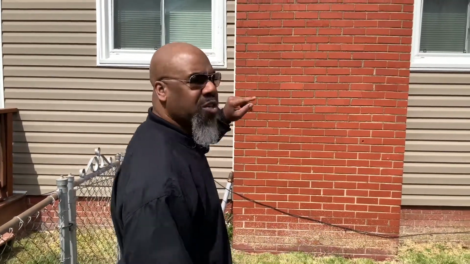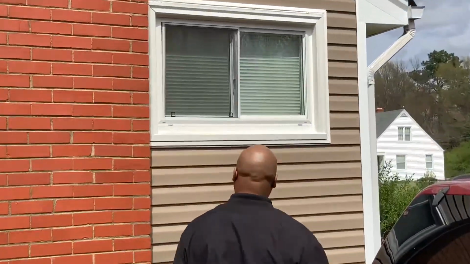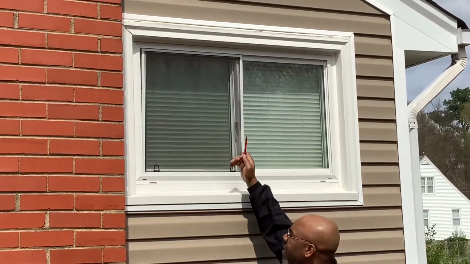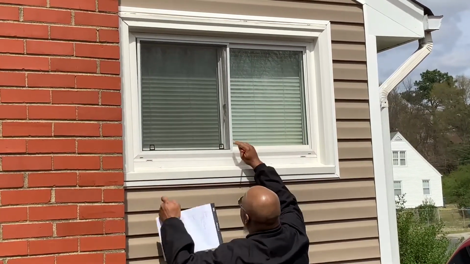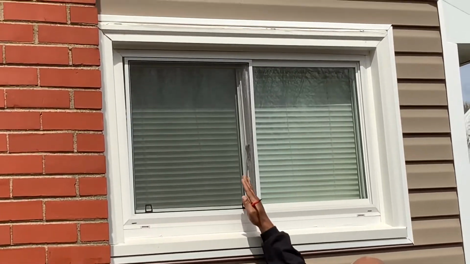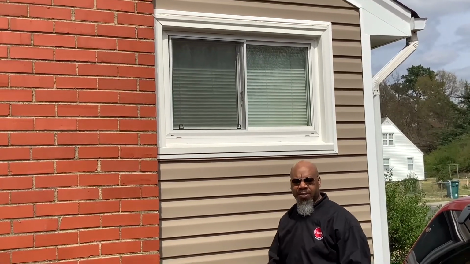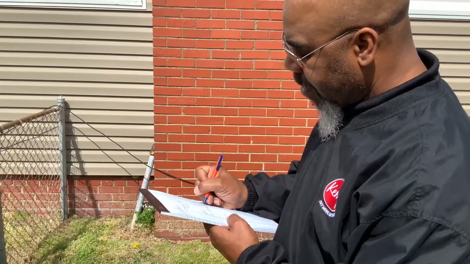Okay, now we're on the left side of the home, and as you can see, we have 2 windows on the left. We have 1 here and 1 here. These are actually called 2 light sliders. Let me show you real quick a little bit about the 2 light slider. First of all, the 2 light slider, you're gonna have a lock here and a lock here on the inside. These windows here, the whole panel slides this way and the whole panel slides this way. You notice you have a half screen, so that when you open this side, you'll simply be able to get a little breeze in, obviously, and protect you from the outside elements, okay? So, for the left side of the home, we have two light sliders, okay?